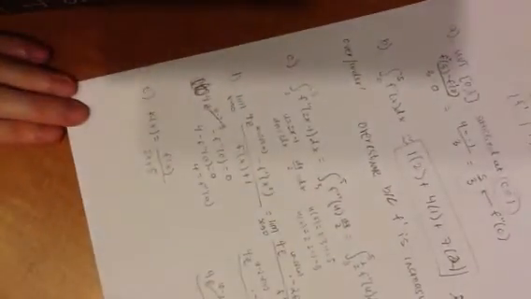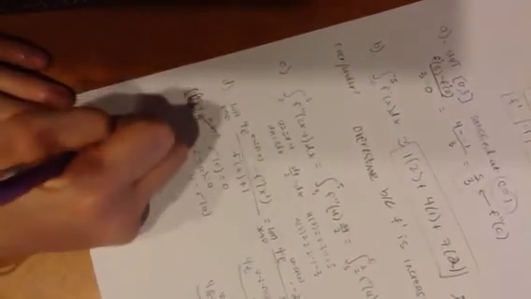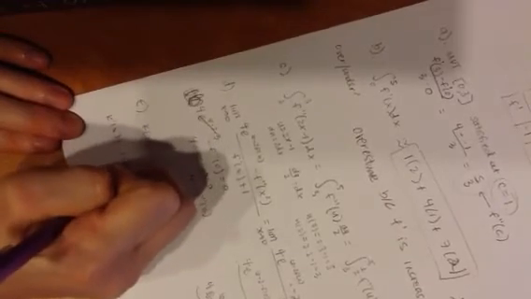E, it gave me a function, and I'm trying to find the derivative of that function. Okay, so here I've got a quotient, so I'm going to use quotient rule. Low, d high would be f prime, minus high, d low would just be times 2, underneath the low squared goes, and now I just need to plug in at 0.